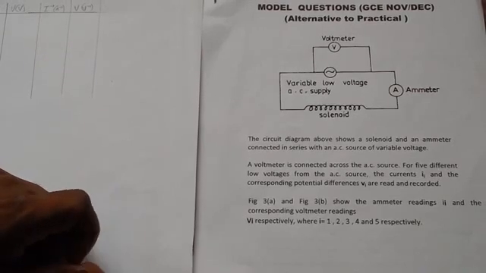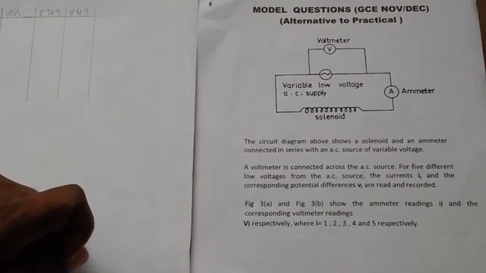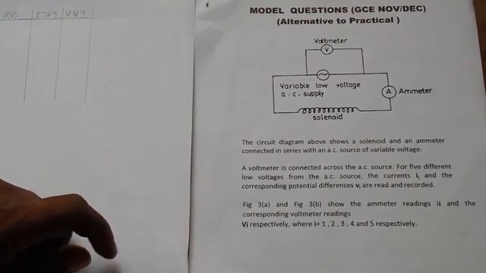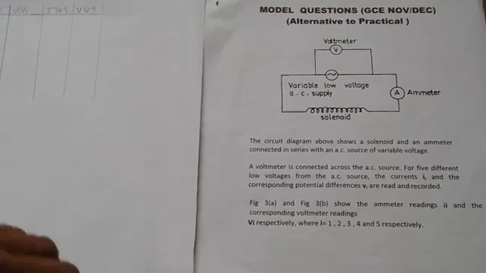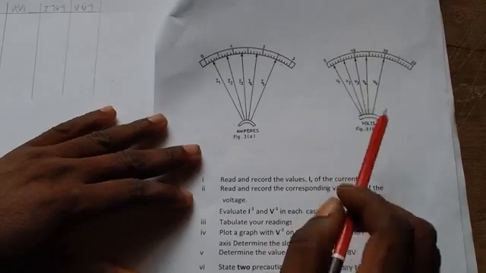As you know, it's Alternative to Physics Practical. You don't carry out the practical. The practical has been modeled in terms of diagrams. Now, the readings of the voltmeter and ammeter are presented in the diagram here. This is the ammeter reading, and this is the voltmeter reading.